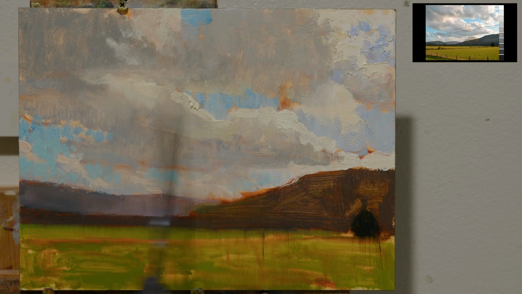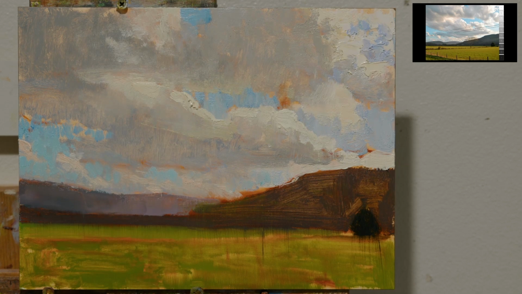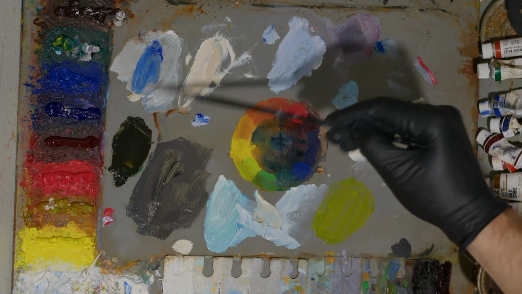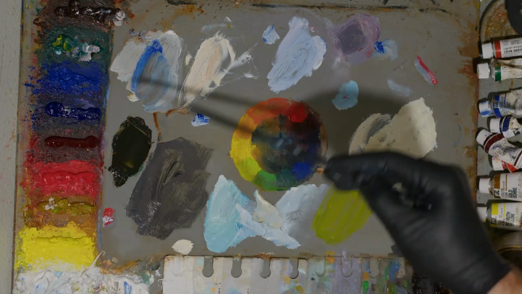What am I doing? I'm really just addressing the edges and the textures that are really going to make this cloud come out more. Right in the center of that cloud, I think it needs to be a little bit darker. It's gotten a little bit light.